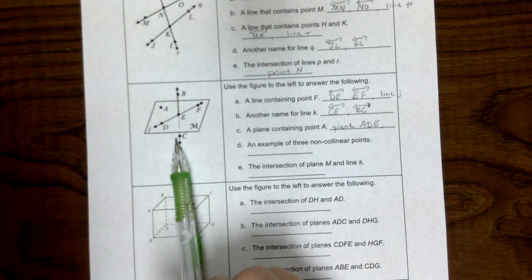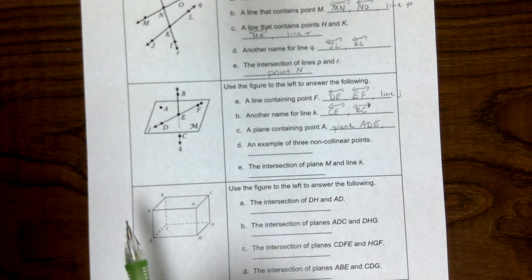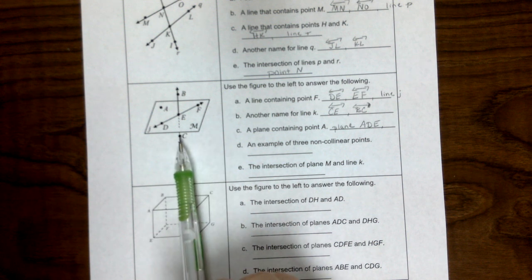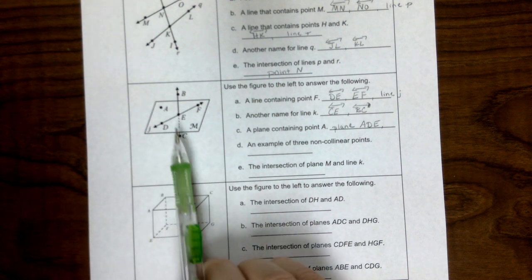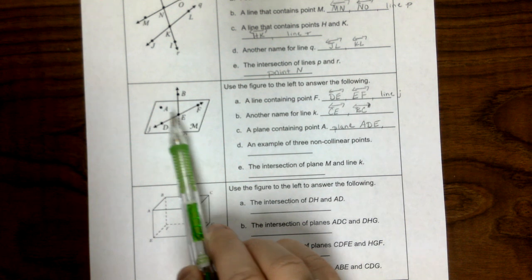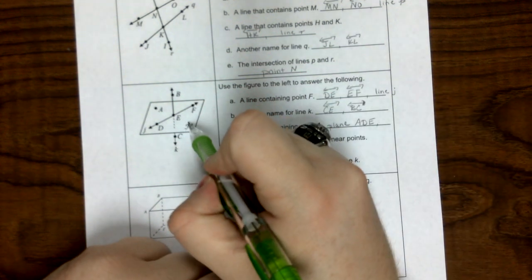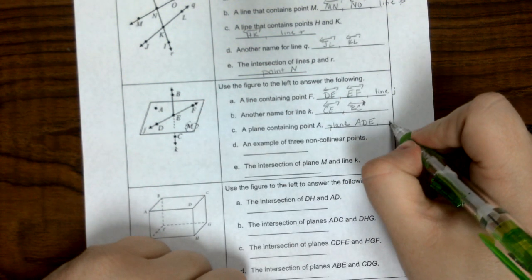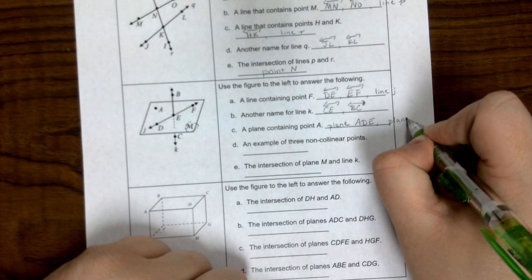Okay, you wouldn't want to use C because C is on this line K. It's not even contained inside that plane. So we don't even include C in your answer here. Okay, it's got to be inside here with the A. Or we can name a plane using our capital script right here. We could say plane M.